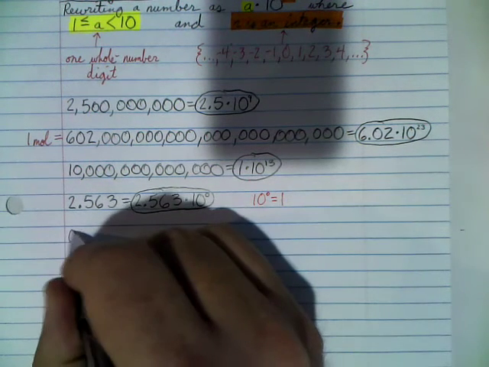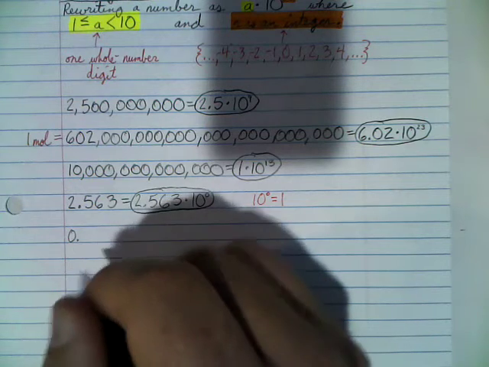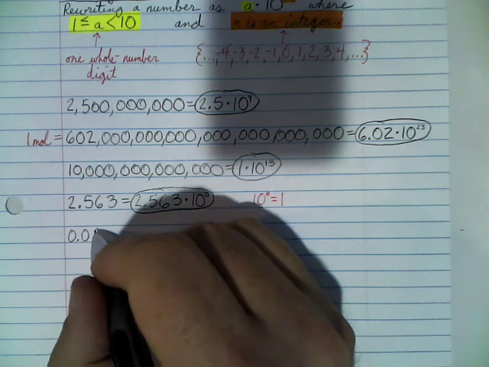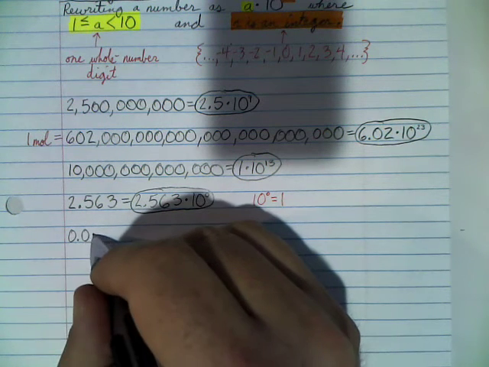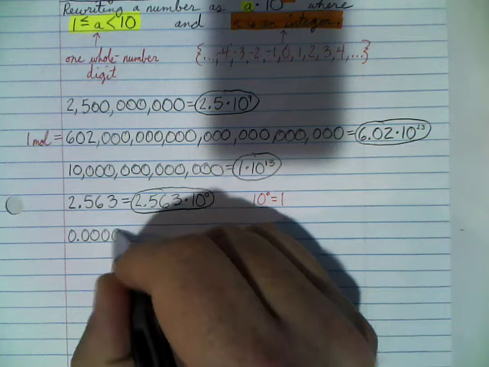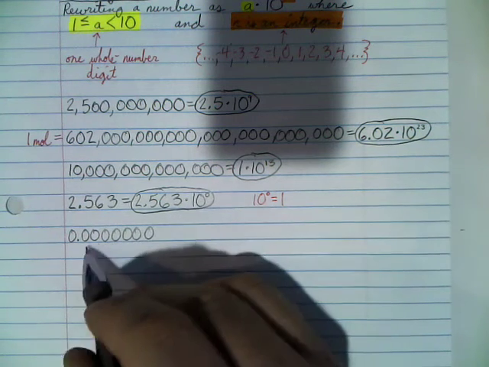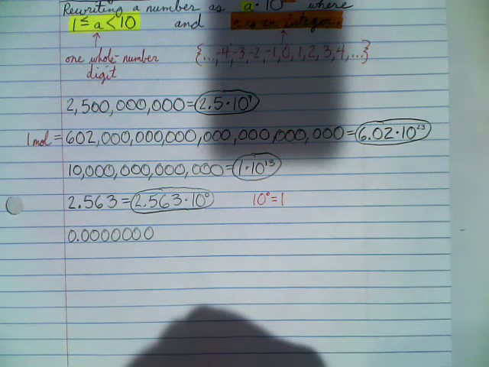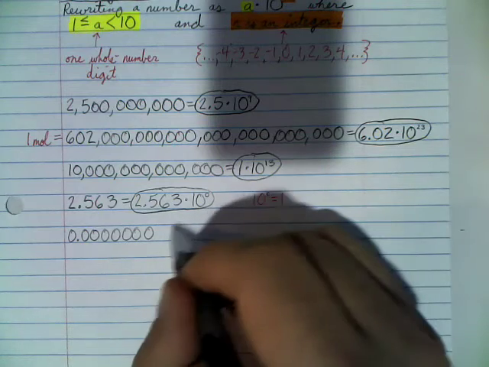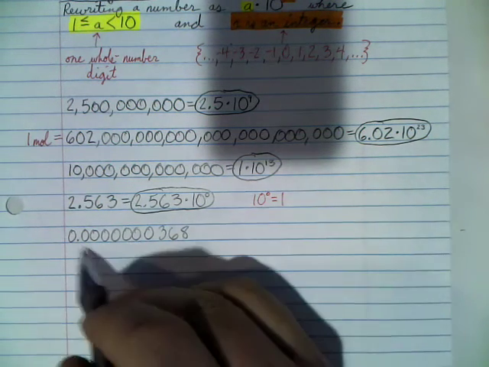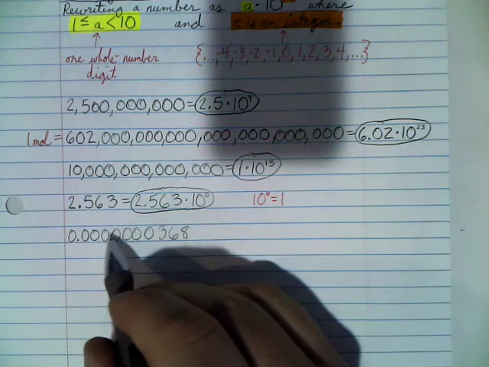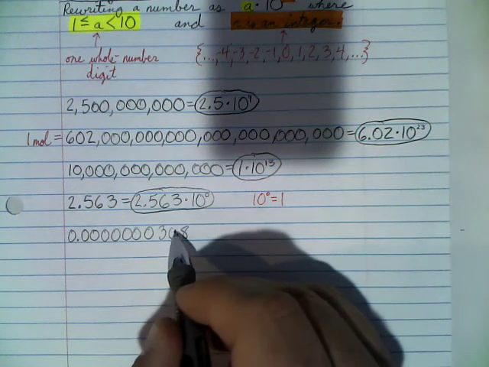There is one other time that we do use scientific notation, ladies and gentlemen, and that's actually as we get really, really tiny. So what I'd like you to do is write 0 point, and then after the decimal, give me 7 zeros. 1, 2, 3, 4, 5, 6, 7. And then a 3, a 6, and an 8. So this is 0.00000000368.